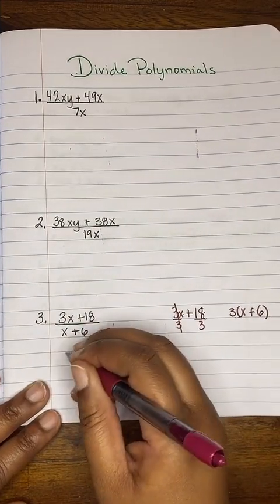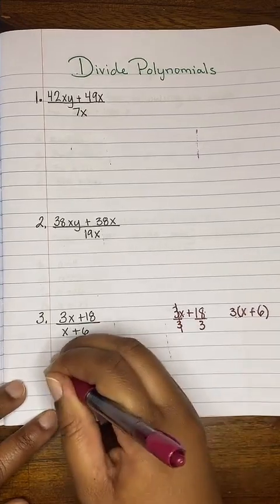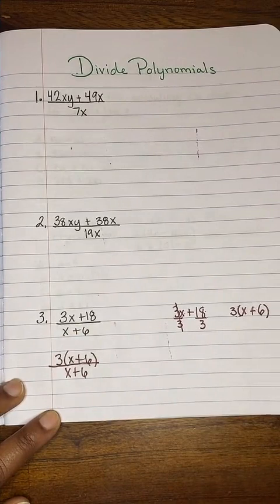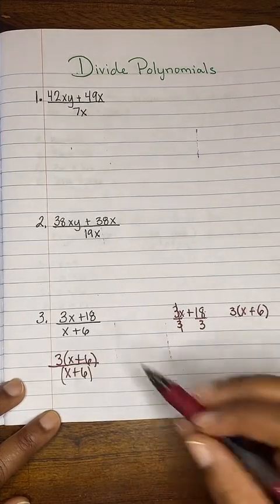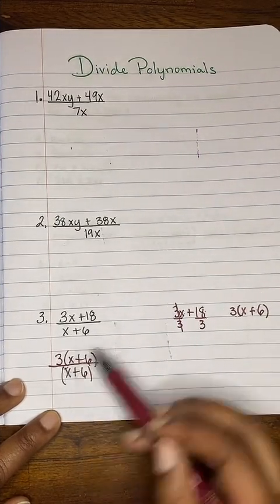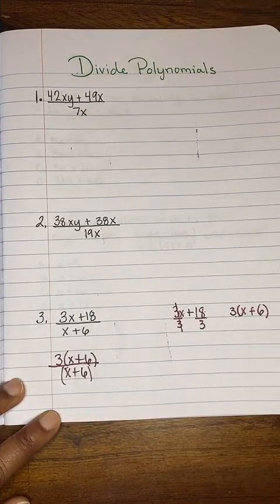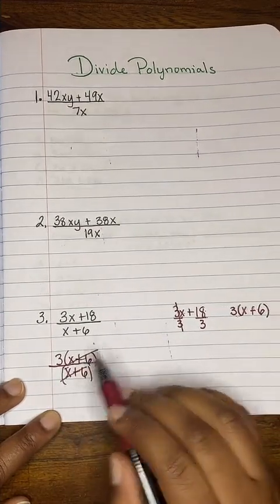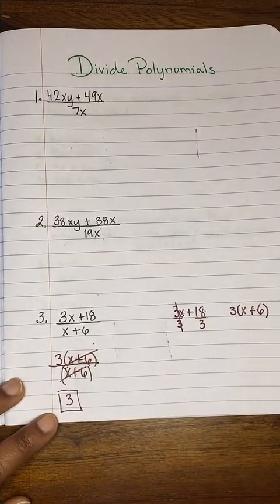So now I'm going to go back here, and we have 3 times x plus 6. And we're going to put that over this x plus 6. Okay. Hold on just a second, baby. So then now what we can do, since these x plus 6 and this x plus 6 are the exact same, you guys. Good. I already see it in the answer. They cancel and we're left with just 3. And that is your answer.